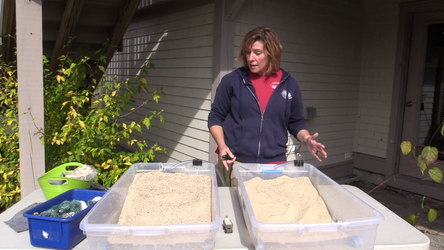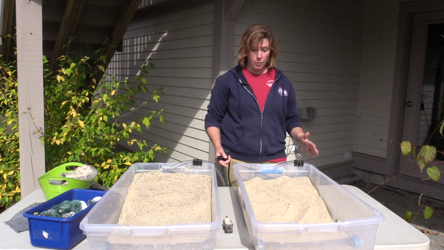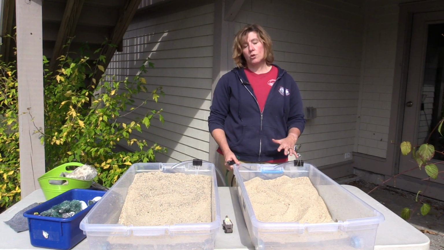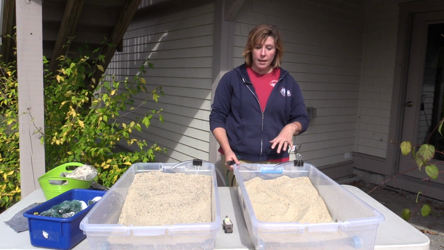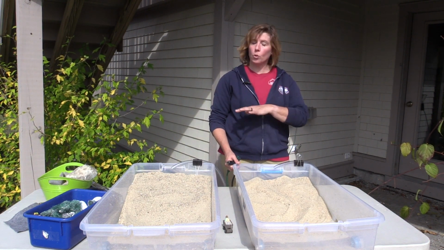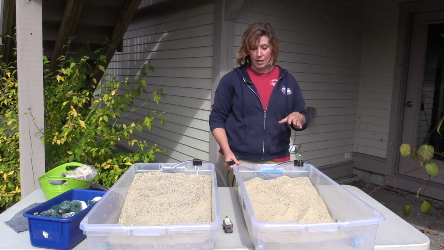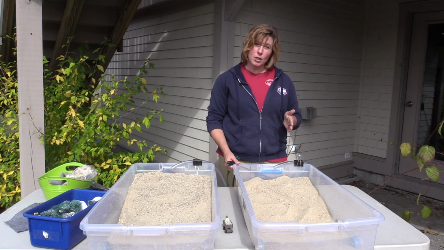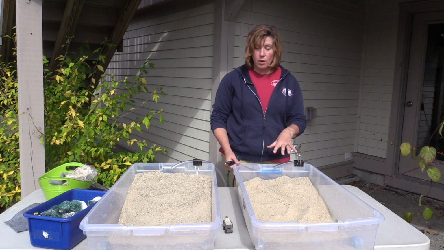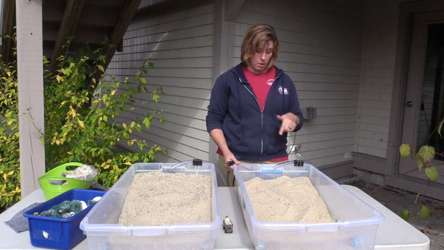All right, so what we've set up here are some erosion tables. And these tables are going to show you both how rivers are formed and then how water kind of controls its surroundings. We try to work with water to make sure that we can prevent as much erosion as possible. So in this first table, let's just see how a river is formed.